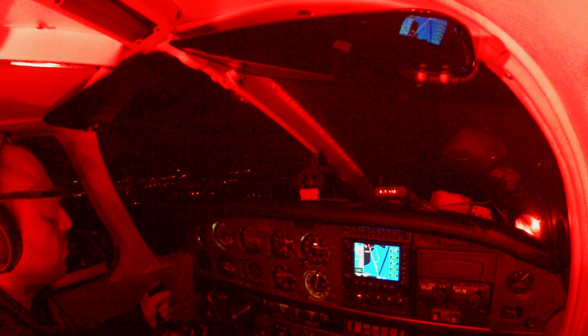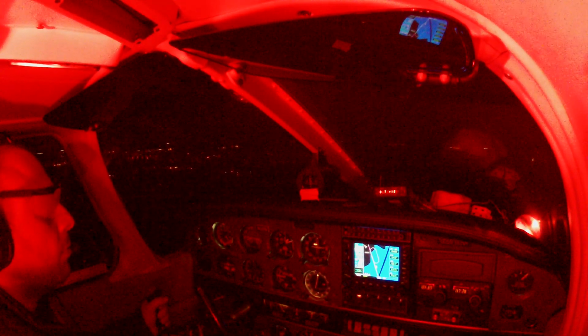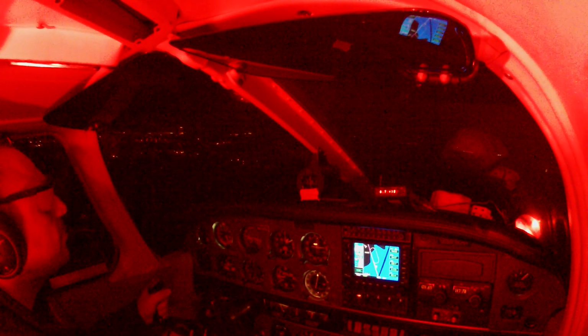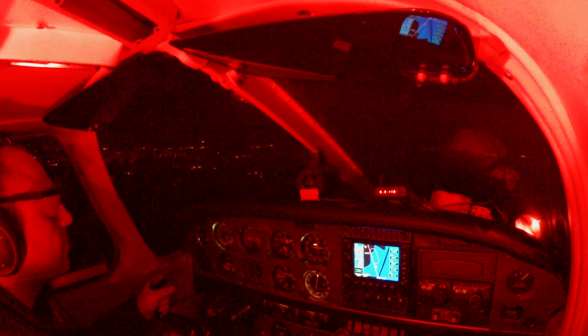So basically the whole holding pattern is one minute inbound, hit the fix, turn 180 to the right, outbound from the fix. This is the protected area, inside the racetrack.